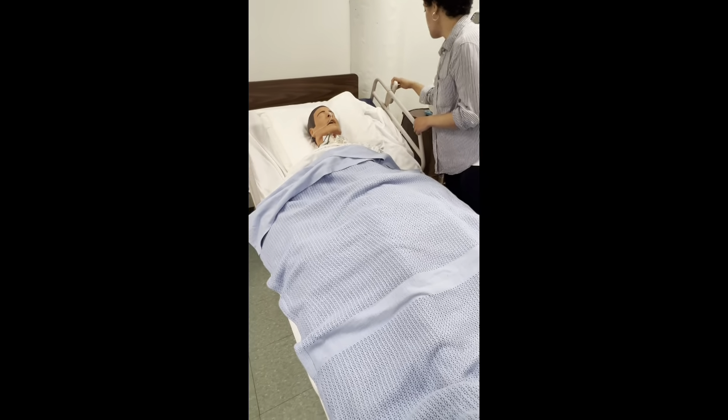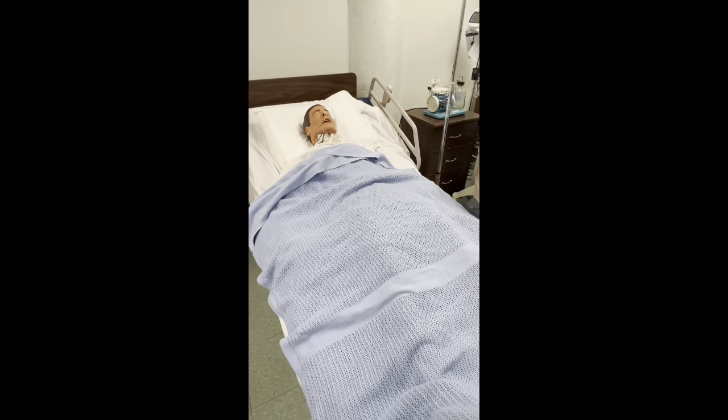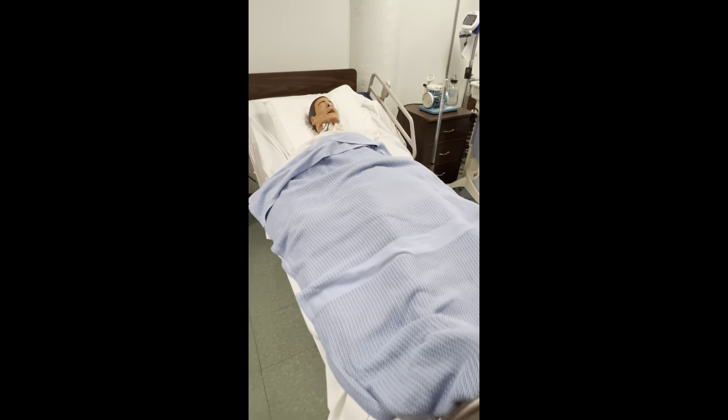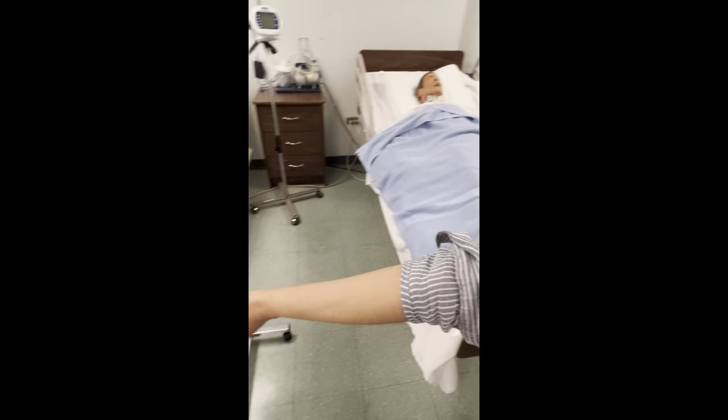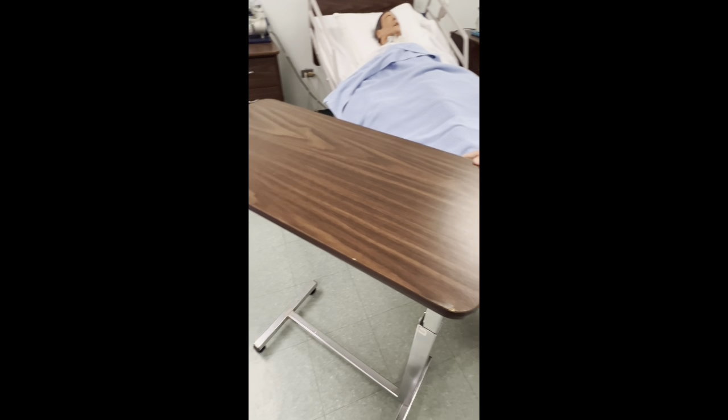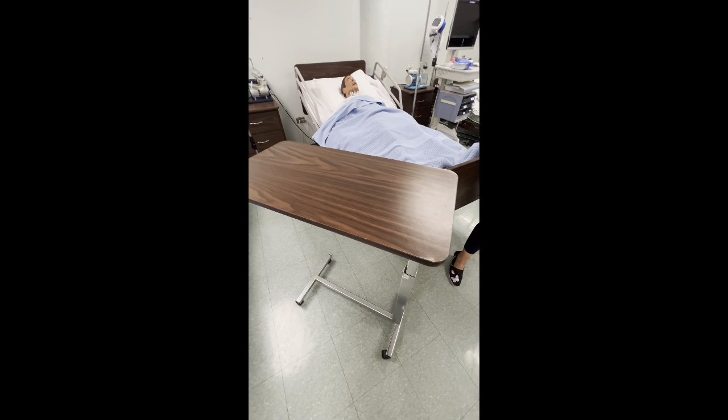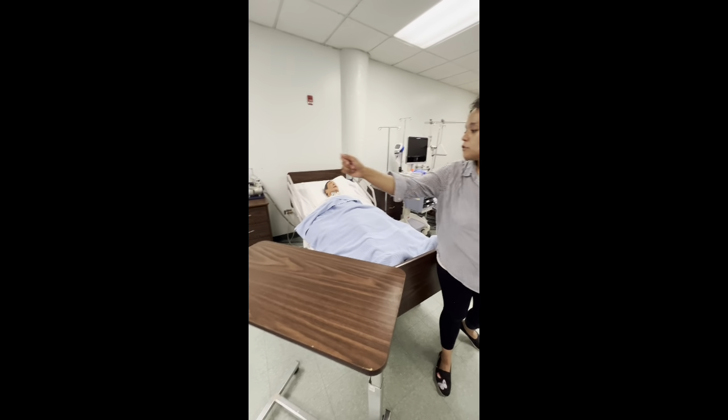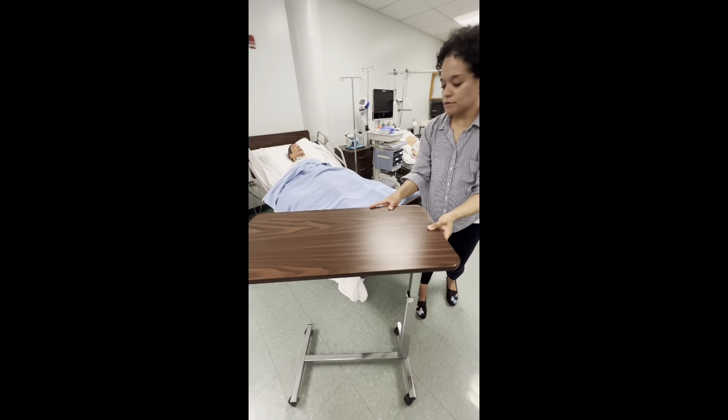All right, so this is at waist level. Now I need to make sure I clean my table. Oh, and also make sure to pull any curtains here. Make sure we provide privacy for our patient here.